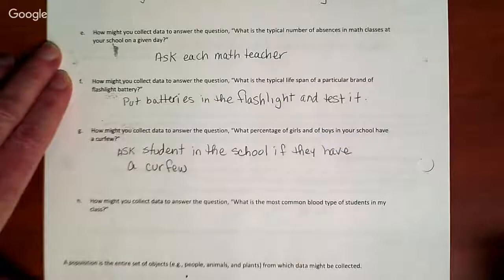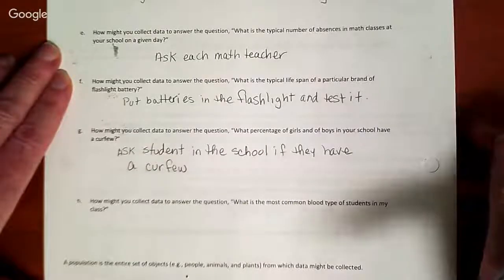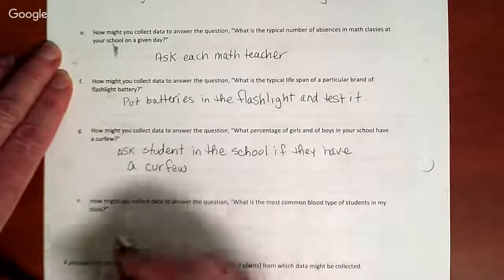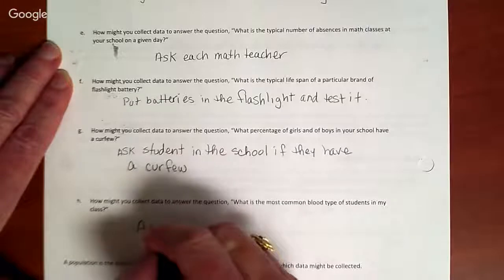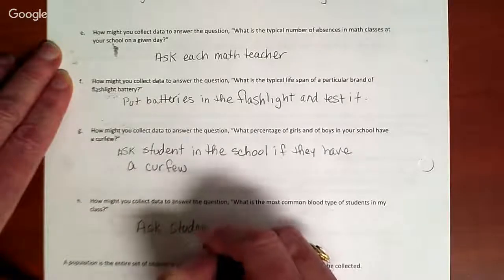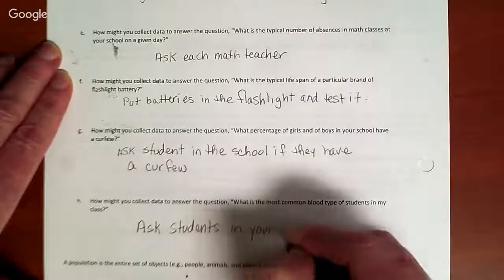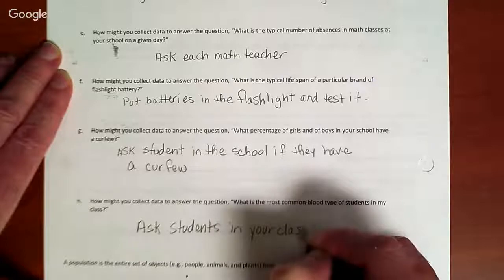How might you collect data to answer the question, what is the most common blood type of students in my class? Ask the students in your class.